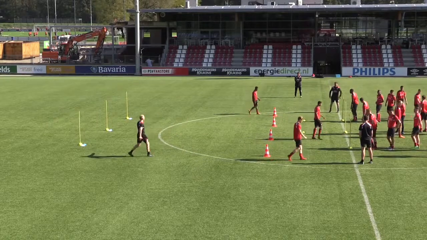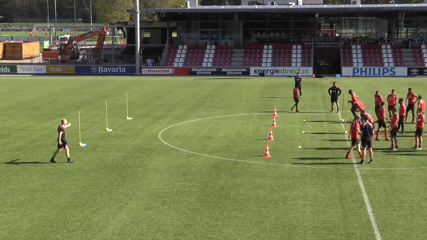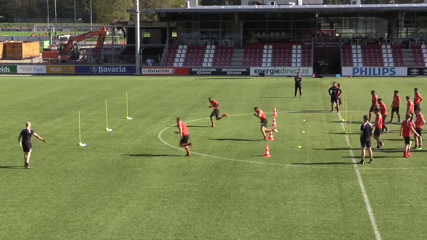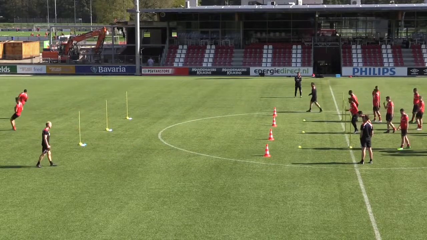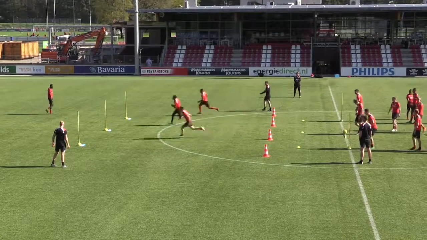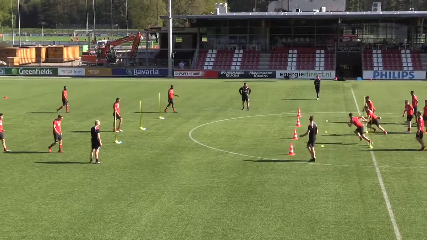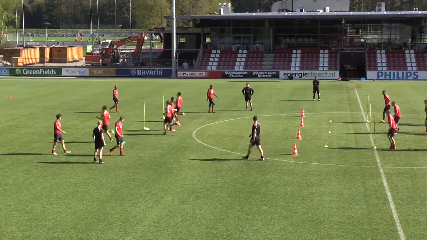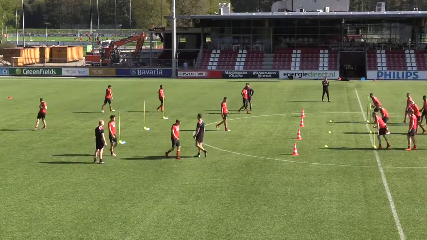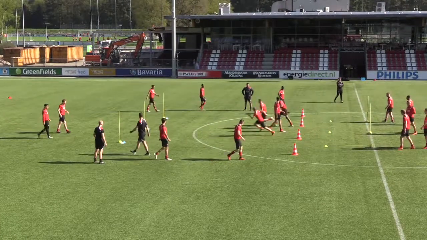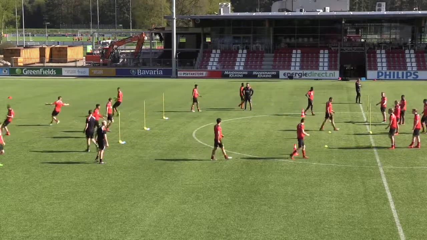So if I shout blue, they have to sprint around the left cone, for example. During this exercise, as you can see, several athletes found the complexity of this exercise difficult to grasp, and the reaction, agility speed and anticipation speed vary amongst the group.